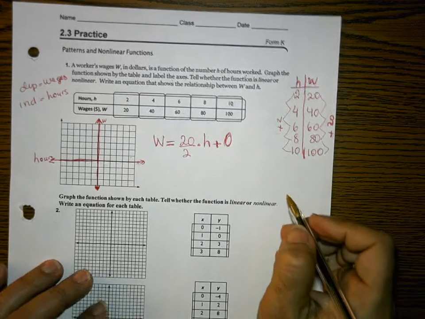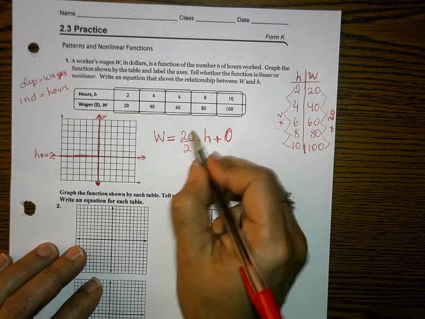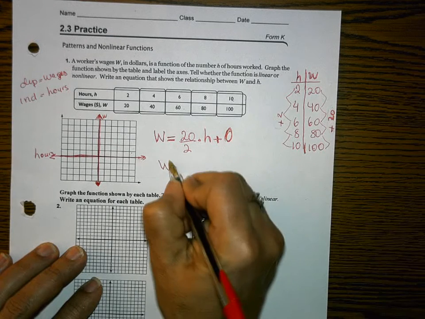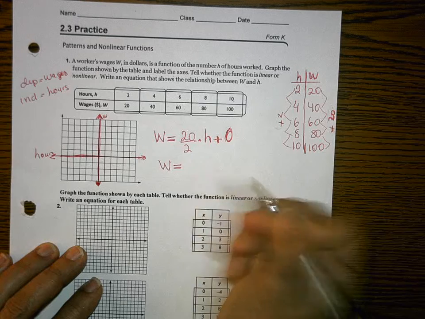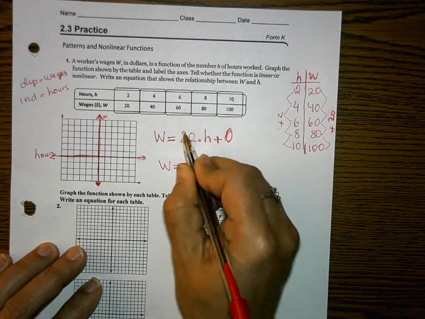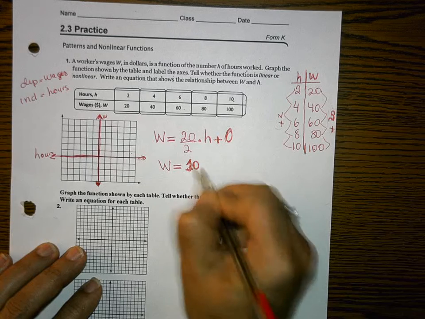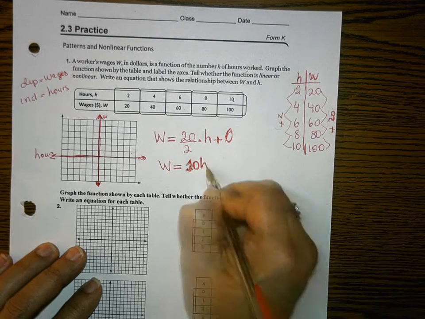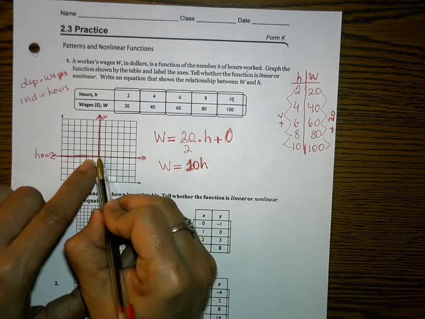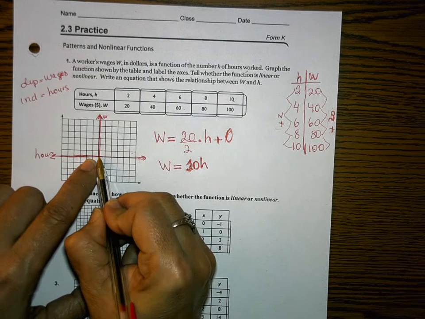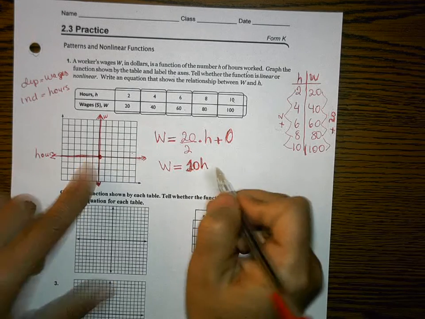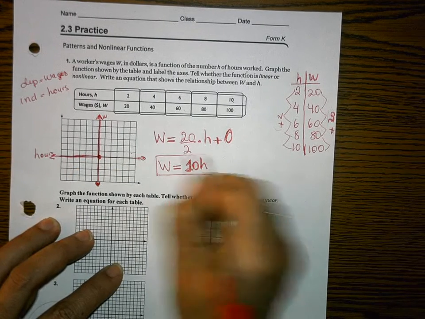Okay? So I'm going to add that 0 in the back. Let's simplify our division here of patterns. So my wages is going to equal 10, because 20 divided by 2 is 10, times the hour. Okay? So there we go. And I'm pretty sure I found my initial amount. It is, if I worked 0 hours, I would get paid $0. I don't have to add 0 in the back. So my wages is $10 an hour.